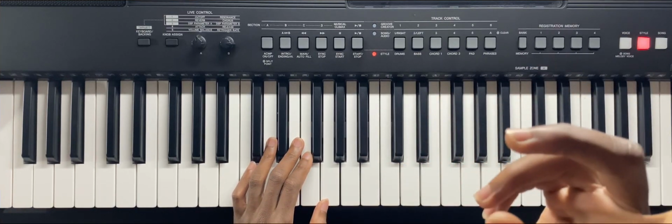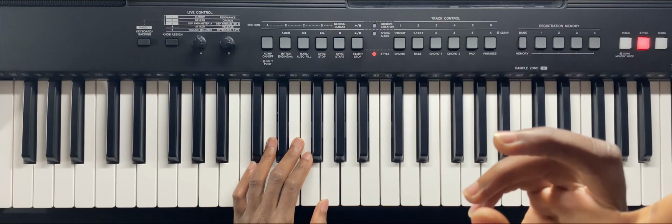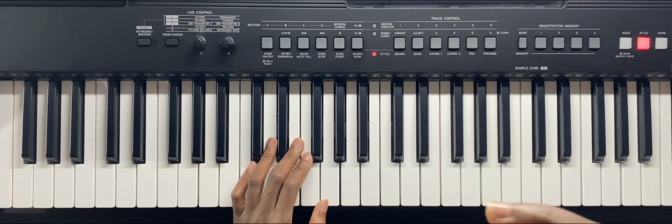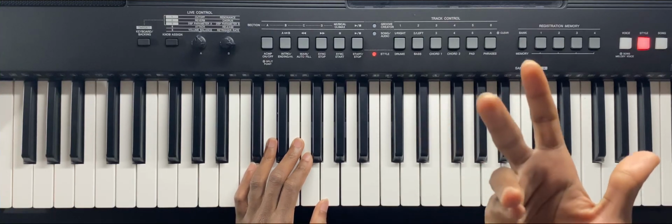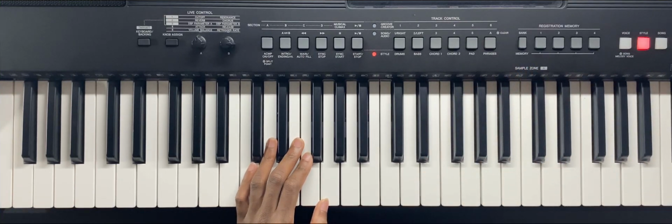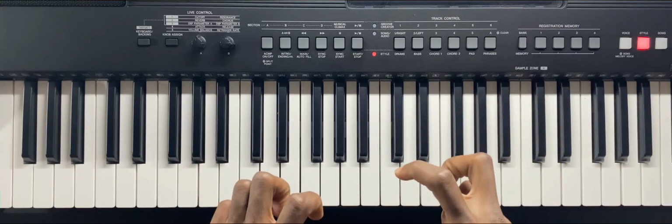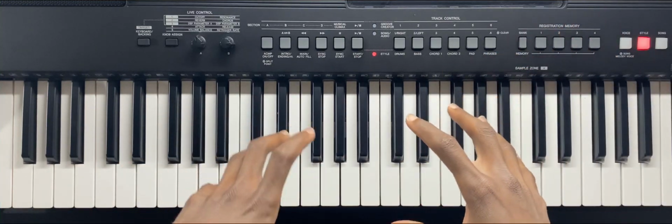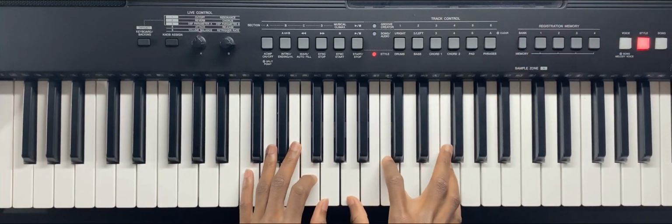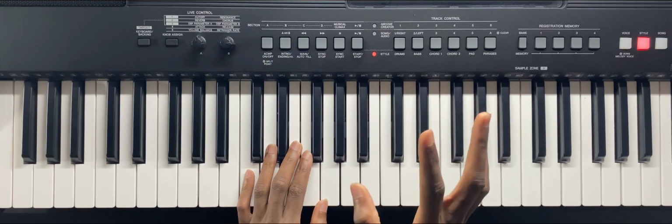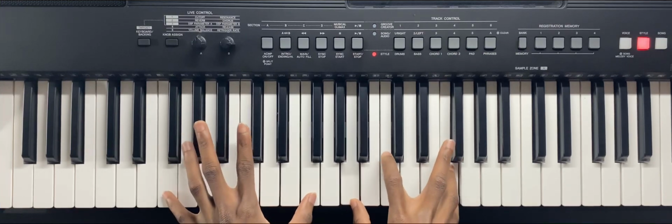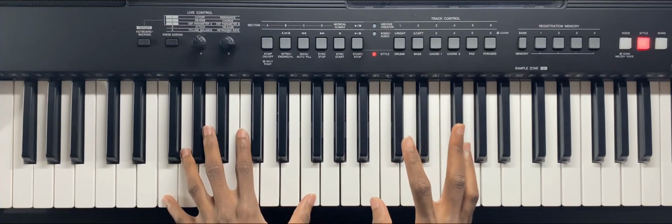You have to play it, but you consider the touch. The touch technique on the keyboard is how harder or softer you strike. When you strike it like this, it sounds softer, but when you strike it like this, it sounds harder.